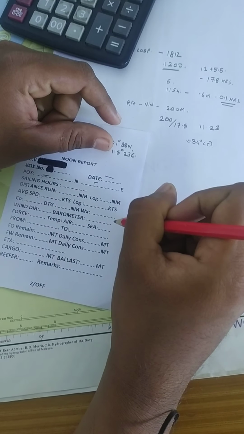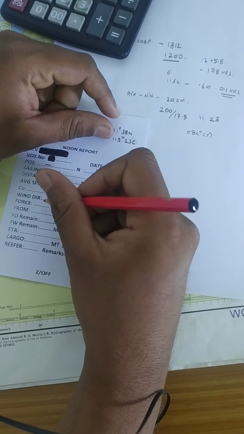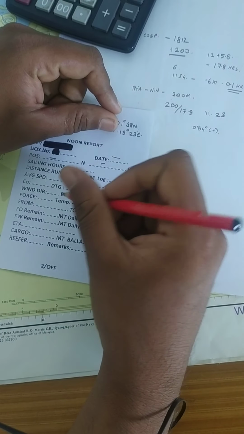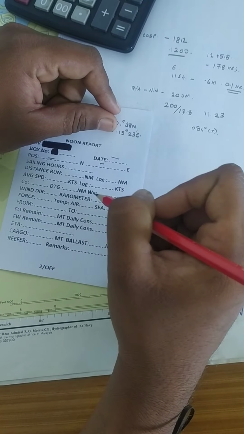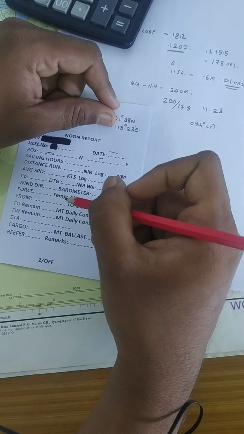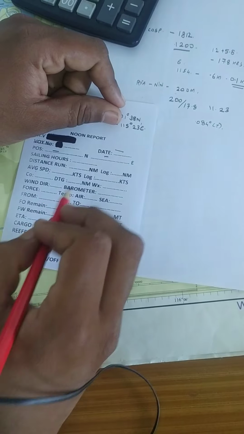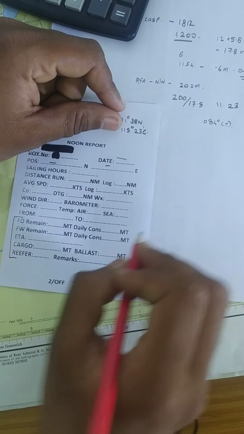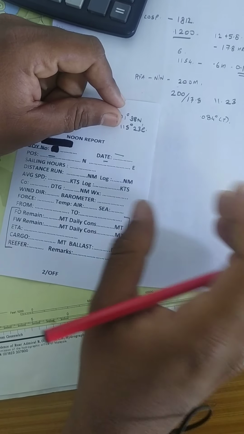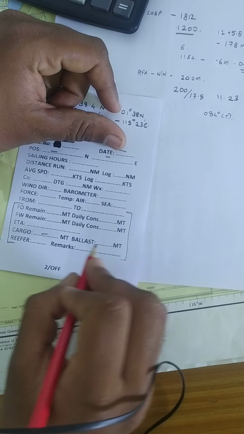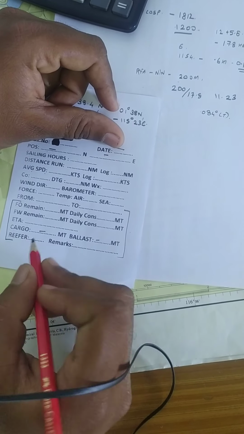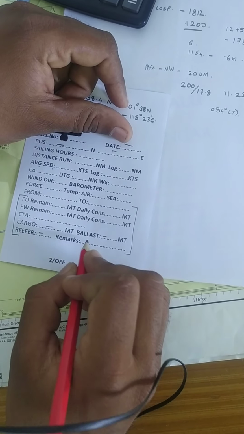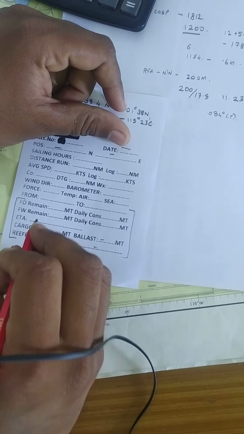And the weather at noon: wind direction, the barometer reading at noon, the weather force, temperature of sea and air, the point where you want the ship to go from and to. Then the fuel oil; the engine room will be giving the figures. The cargo on board, ballast, since we are sailing in a container ship, the reefer number, and any remarks you have to give to the engine room.